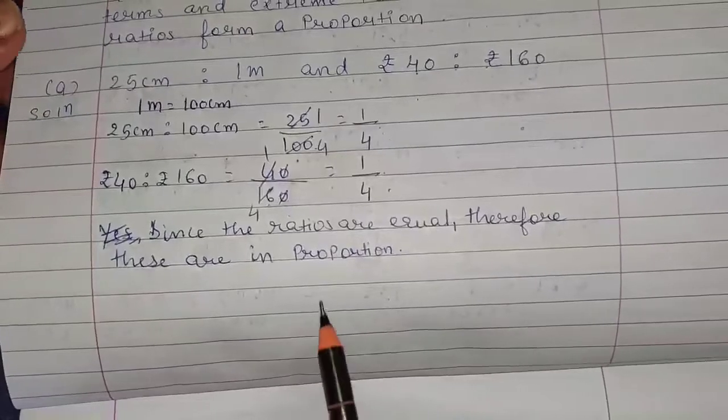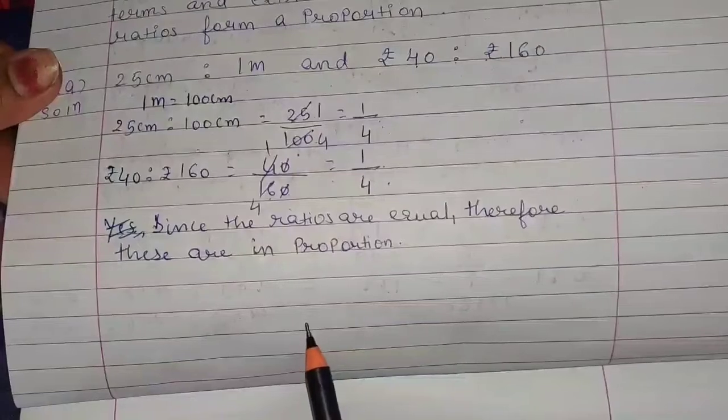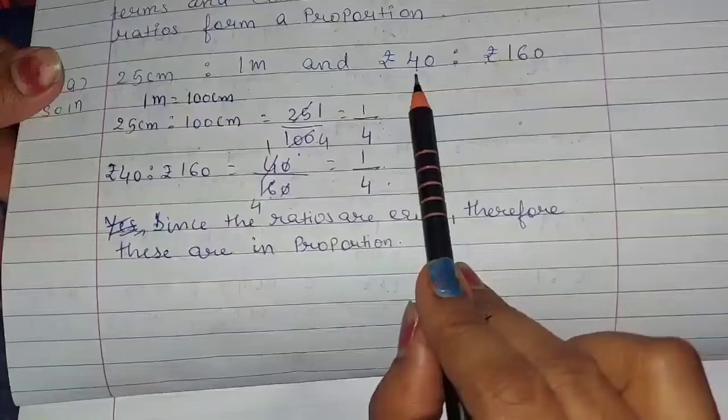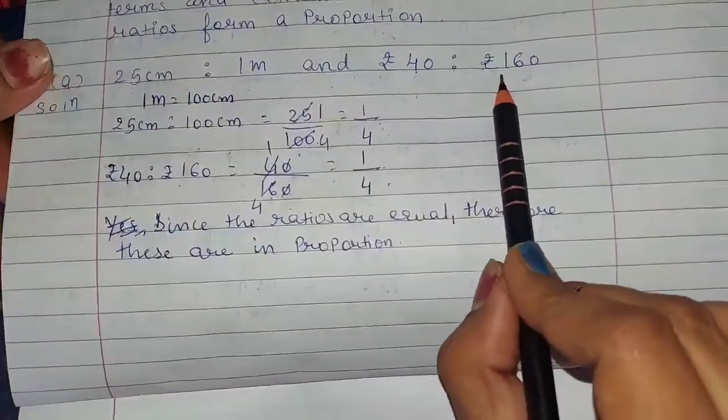Now, one more thing is asked in the question: to find middle terms and extreme terms. Middle terms: 1 meter and rupees 40 are the middle terms, and extreme terms are 25 centimeter and rupees 160.